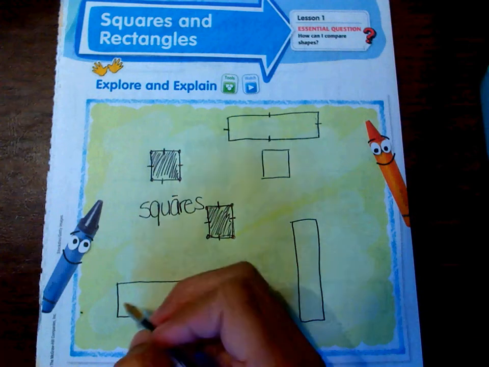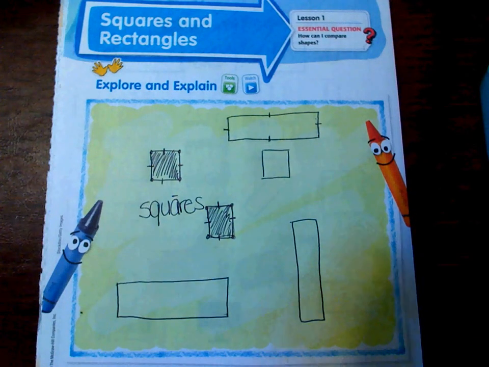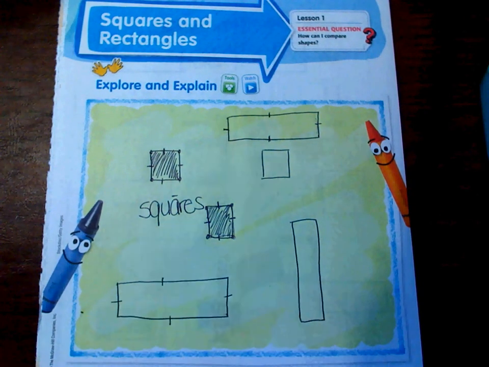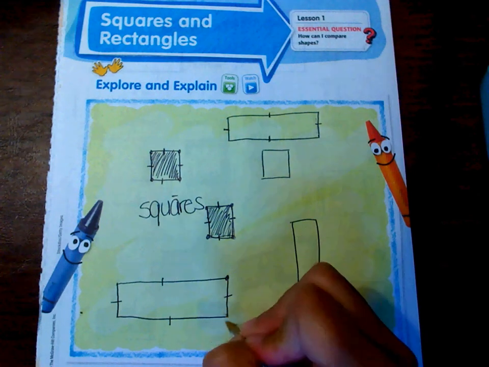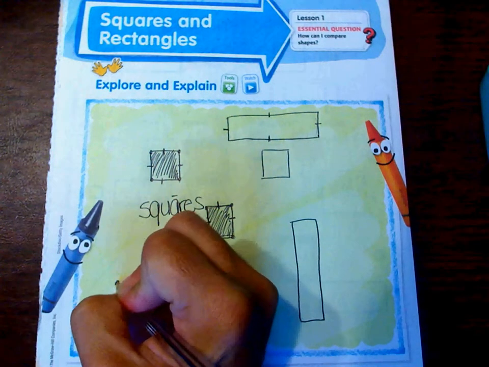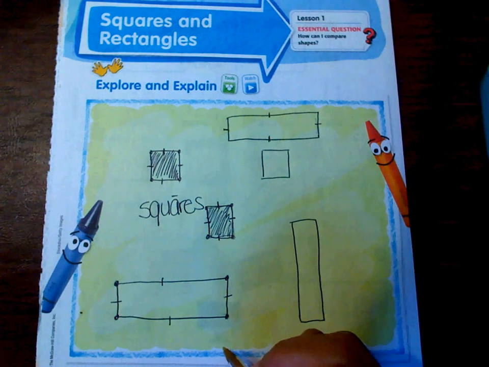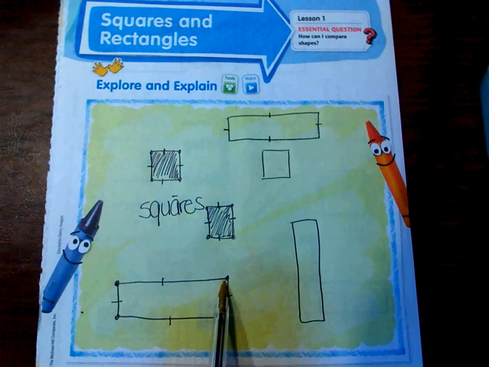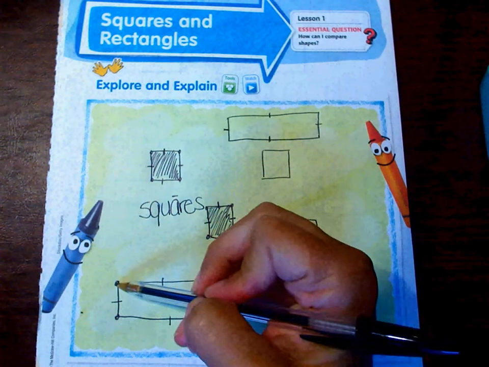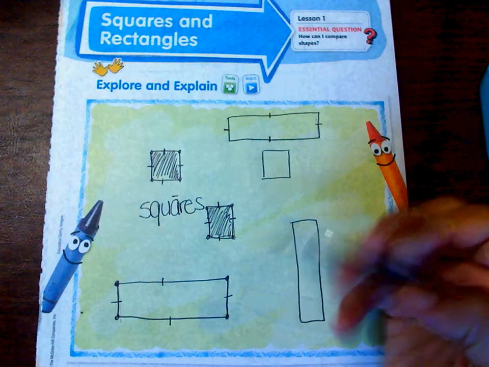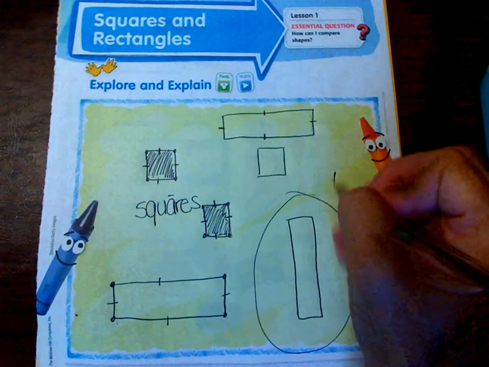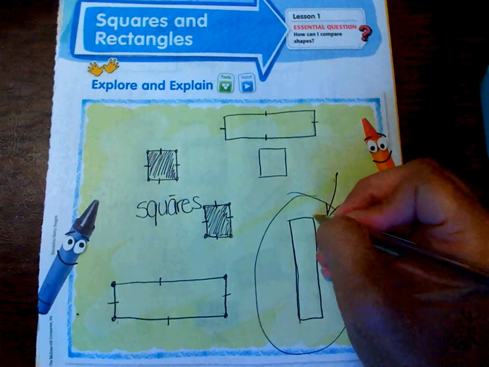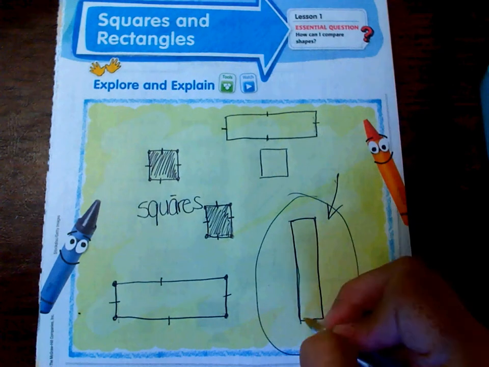Okay, next we're going to look at the rectangle. The rectangle has 1, 2, 3, 4 sides. It also has 1, 2, 3, 4 vertices, 4 points. Okay, but boys and girls, the difference is the rectangle has 2 long sides and 2 short sides. So what is this, boys and girls? This one right here, good job. It is a rectangle. It has 2 sides that are long and 2 sides that are short.